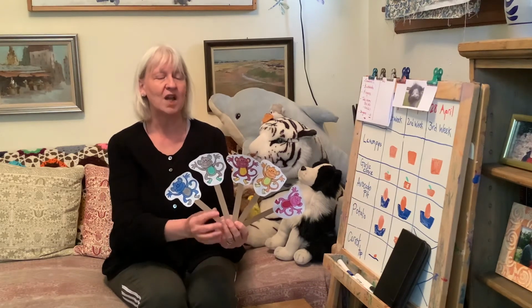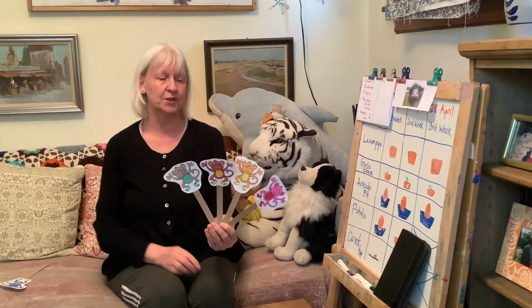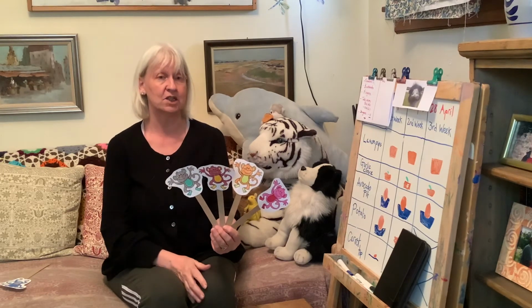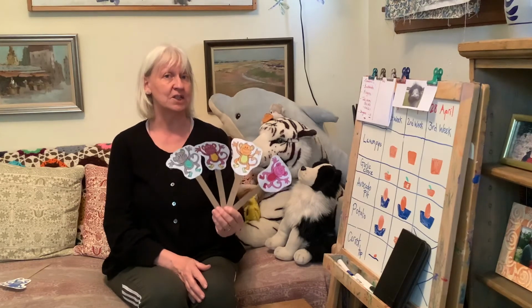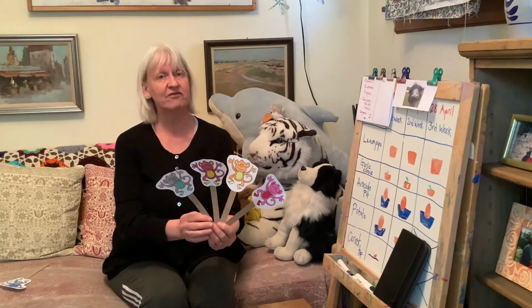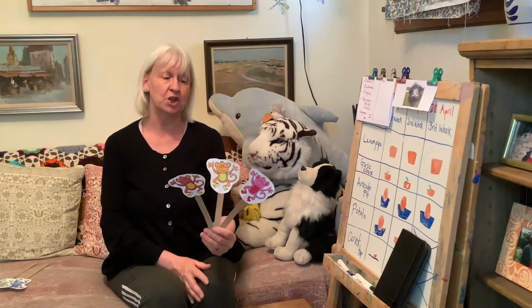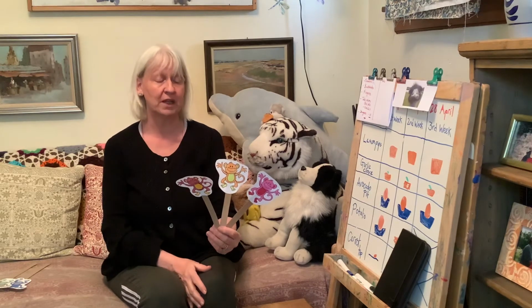5 little monkeys jumping on the bed. One fell off and bumped his head. Mama called the doctor and the doctor said, no more monkeys jumping on the bed. 4 little monkeys jumping on the bed. One fell off and bumped his head. Mama called the doctor and the doctor said, no more monkeys jumping on the bed.